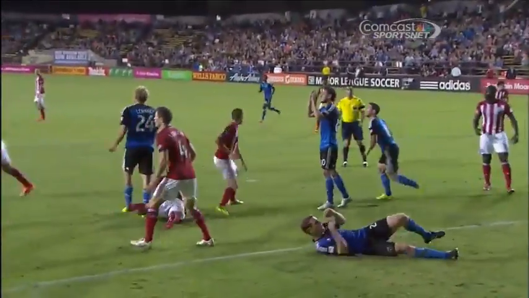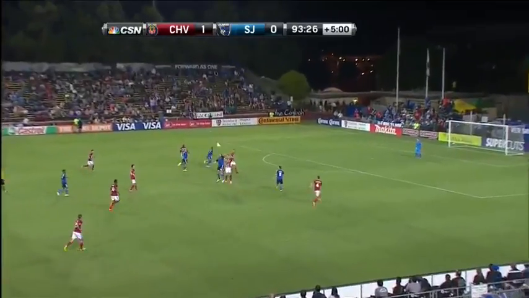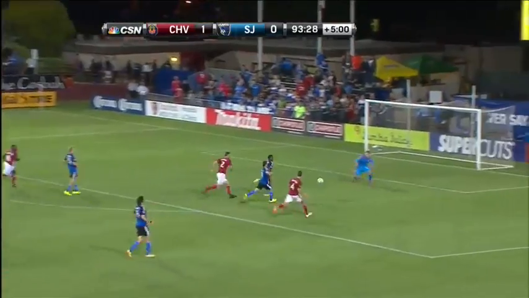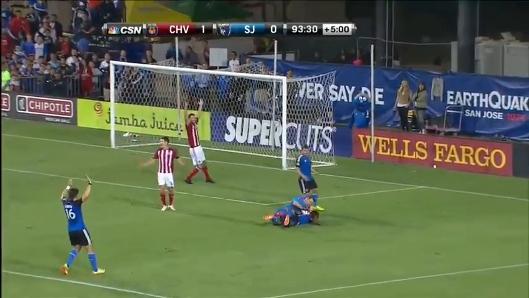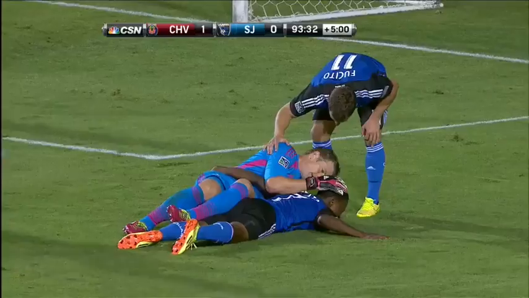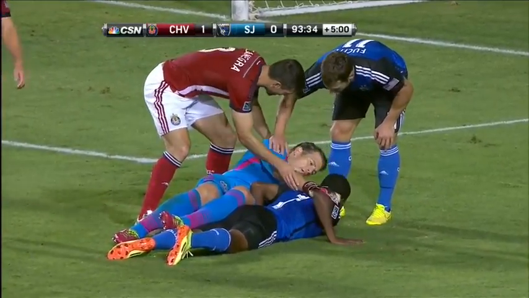Chivas USA taking its sweet time getting this goal kick going. Ty Harden, obviously, as you see, and several others right now. We're in the 93rd minute. Here's an opportunity, maybe. Cato running into the goaltender, Kennedy, and down they go in a heap. That's okay. They're okay. They're talking to each other on the floor.